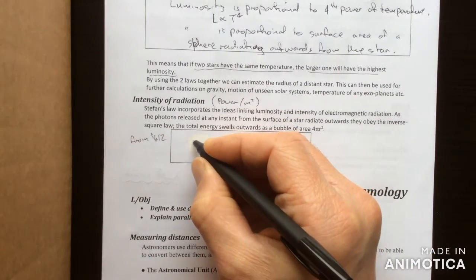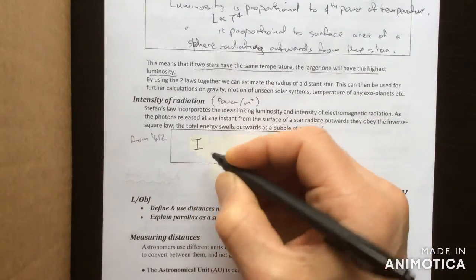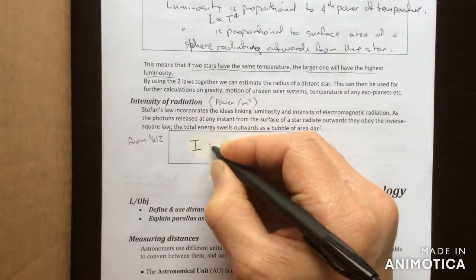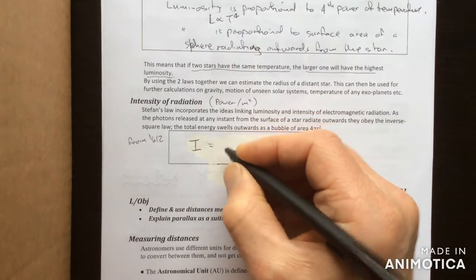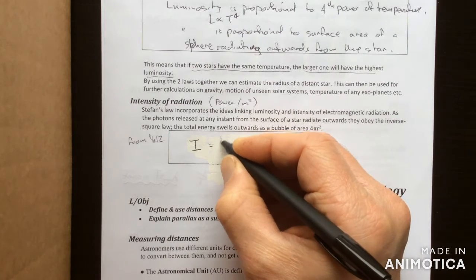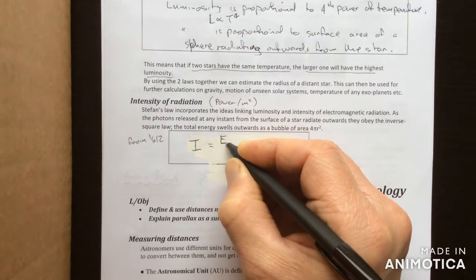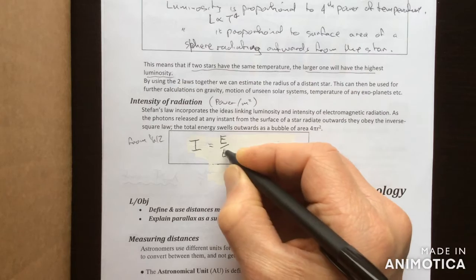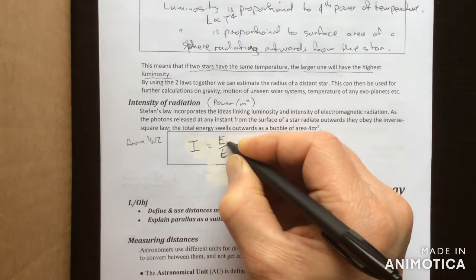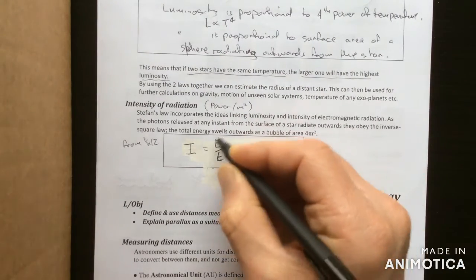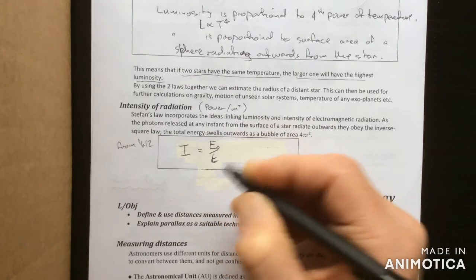As I said last year, the intensity given out is just whatever the original energy emitted over time was. This isn't how we had it last year, we just said I naught.